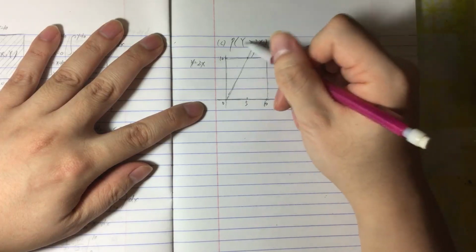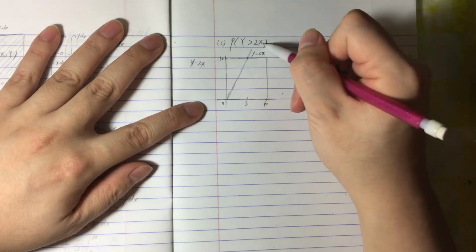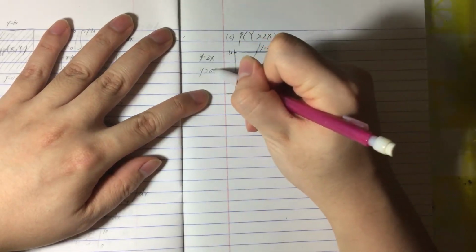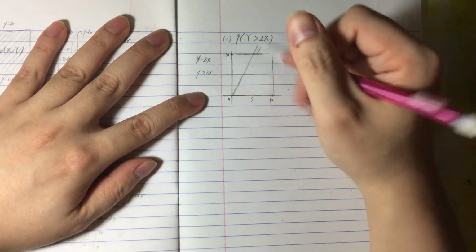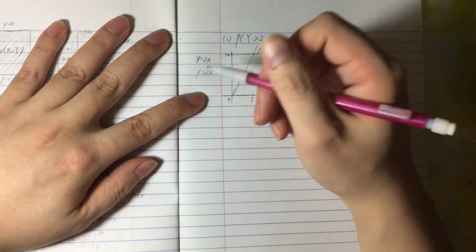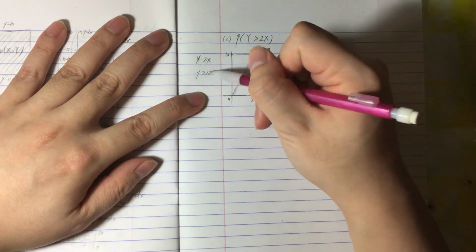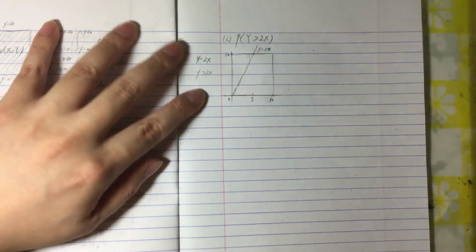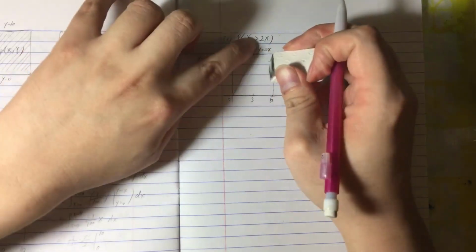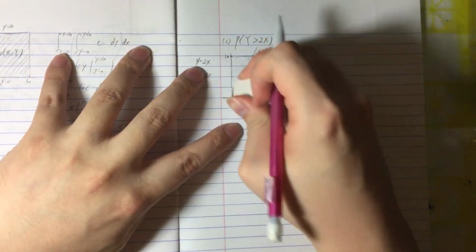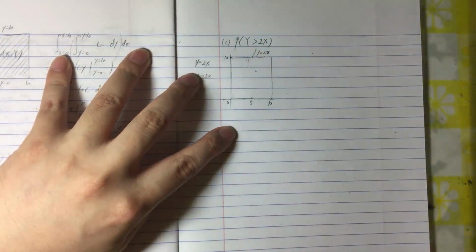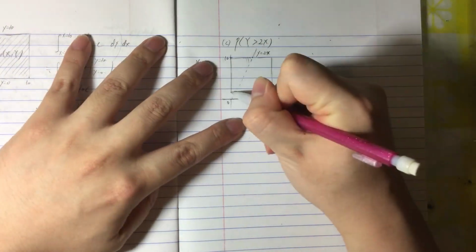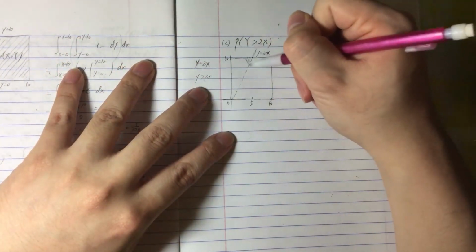We are looking for the probability that y is greater than 2x. Since we are looking for probability that y is greater than a function of x, we shade the region above the curve. And here, since we don't have equal sign below inequality, it must be a dashed line, but when we take an integral, it doesn't matter.